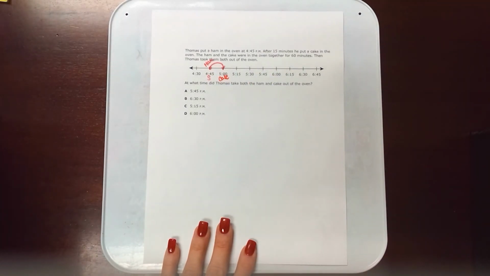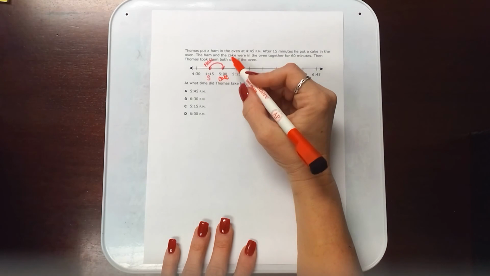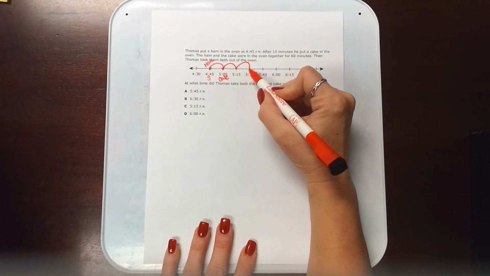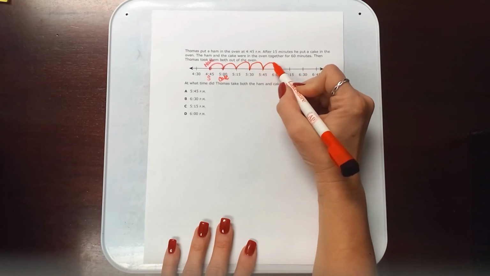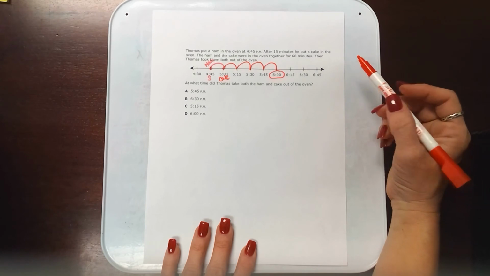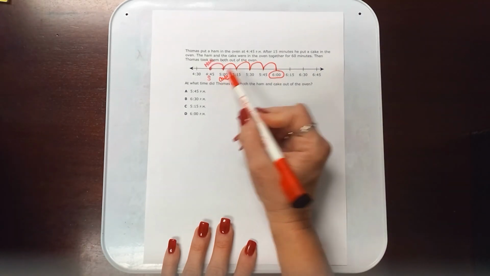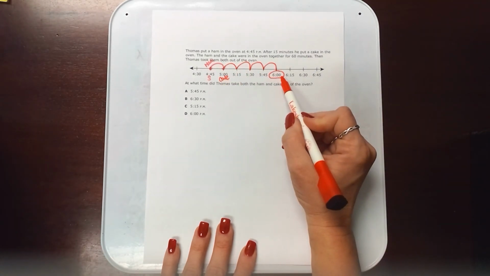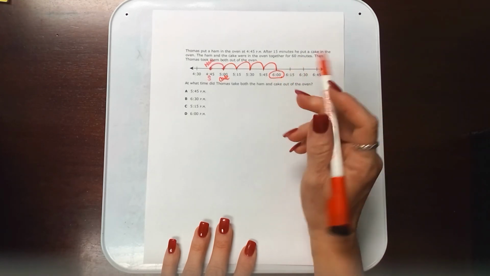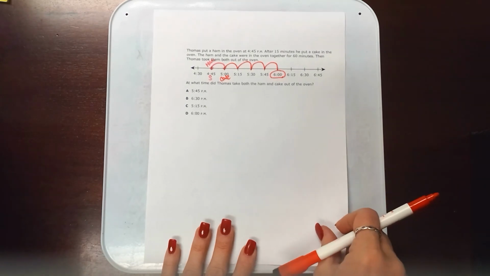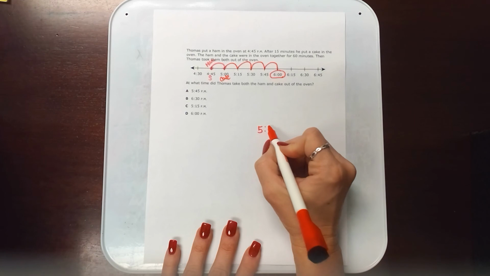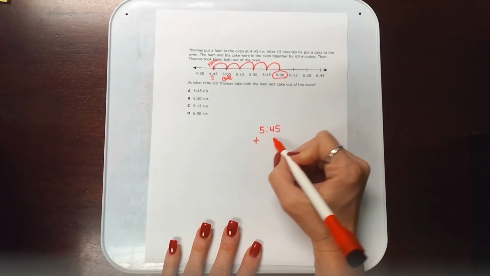And then 60 minutes. And here is where I can count up 15, 30, 45, 60. Or I can just know that 60 minutes is 1 hour. And if it's 5 o'clock when I put the cake in, and they take them out 1 hour later, then that would be 6 o'clock p.m. Okay. All right.